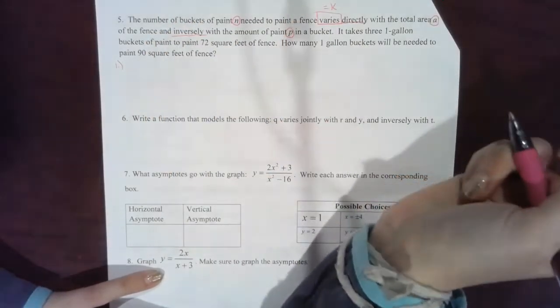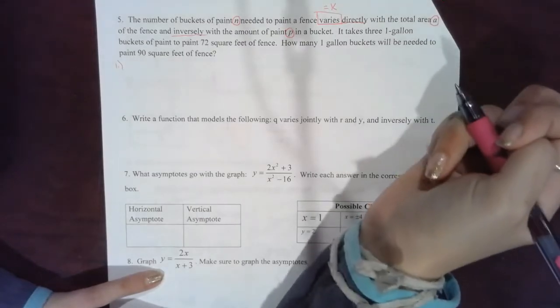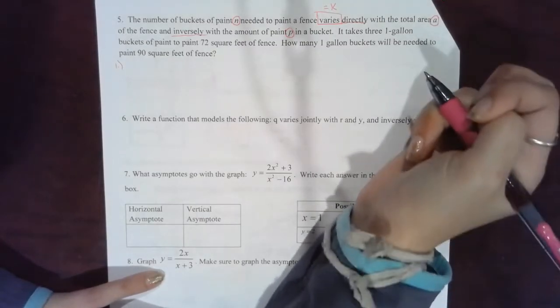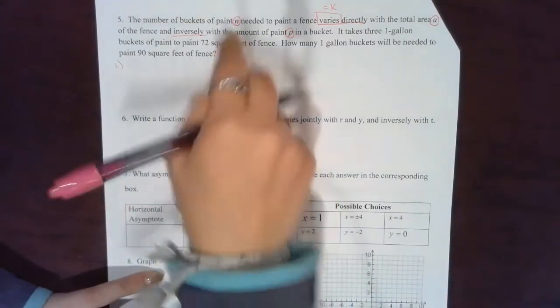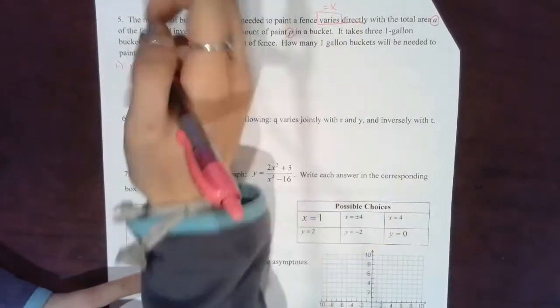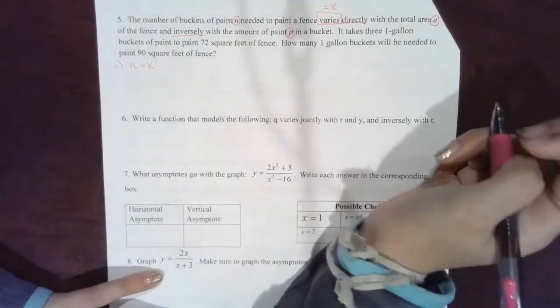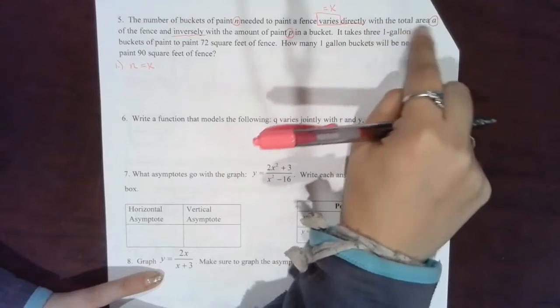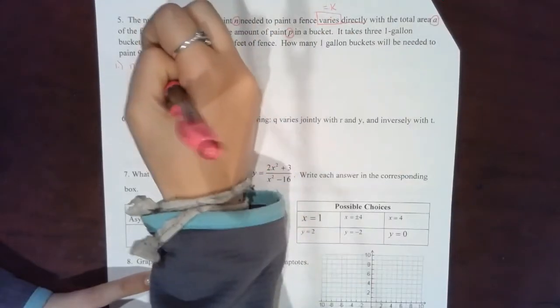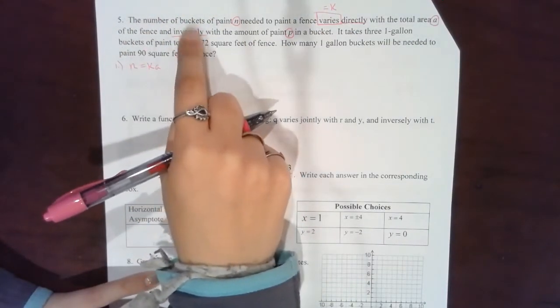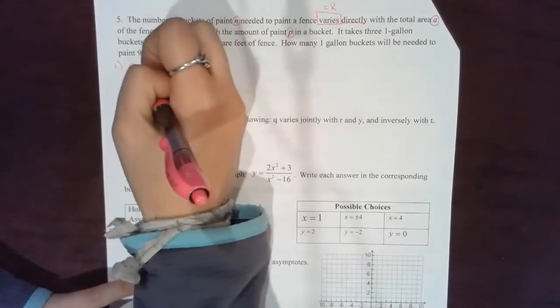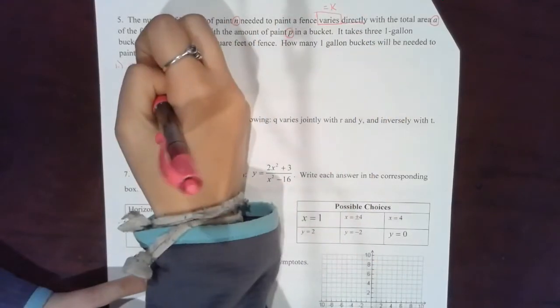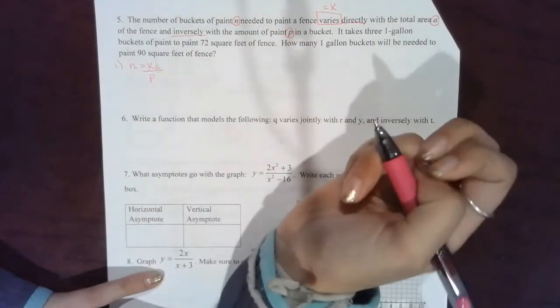So now I'm going to go ahead and basically read only the stuff I have marked. So n varies. Directly means multiplication, and it varies directly, so it multiplies with A. And inversely means division, so it's divided by P, the amount of paint. Right, and there it is. That's the first sentence, and that's our full equation.